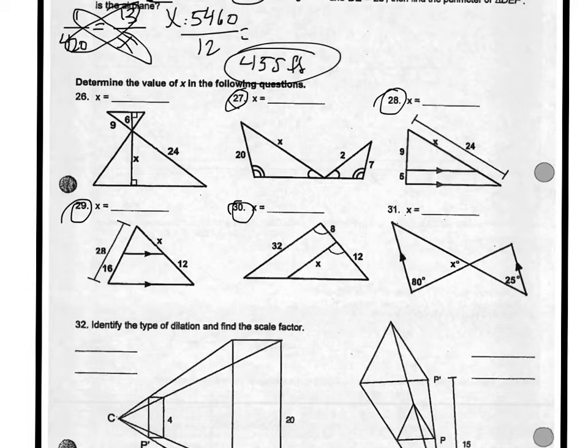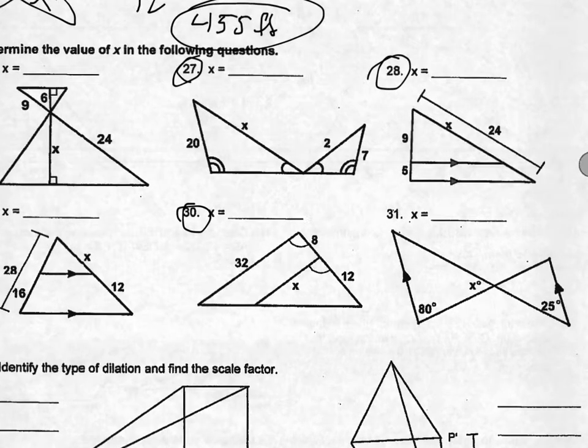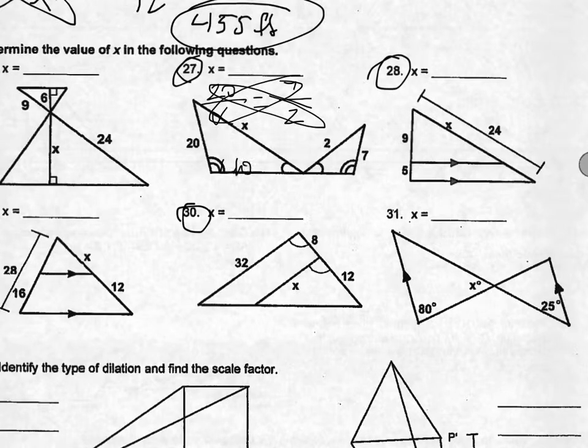Here we go. 27. There's multiple ways to set this up, so let's just start with any proportion and then we'll align the other ratio to it. So I'm going to go from outside of this big triangle right here to 20 over the other side of the big triangle x. So 20 over x. So I went from outside to inside, so I need to go from outside back to inside of the small triangle. So 7 over 2, and now I can cross multiply. So I get 40 equals 7x, divide by 7, divide by 7, x equals 40 over 7.